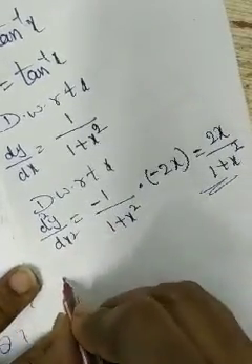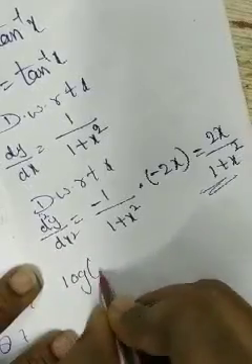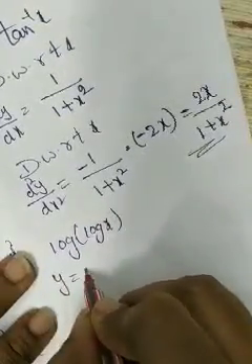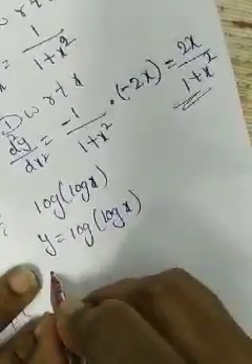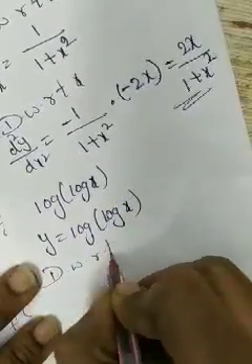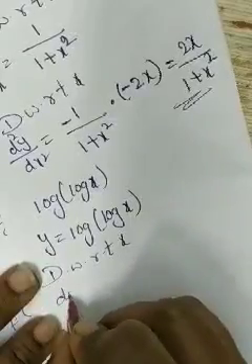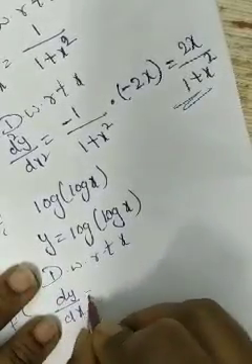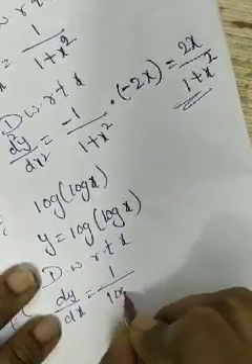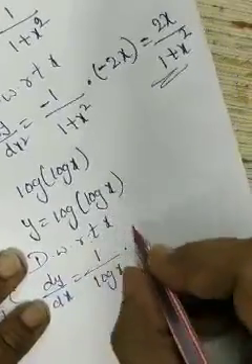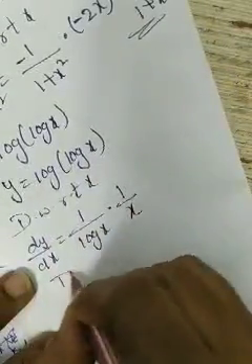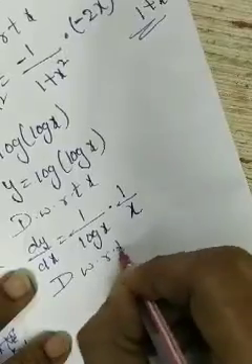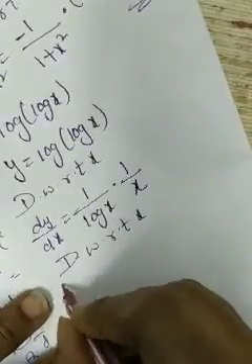log of log x. So y is equal to log of log x. Differentiate with respect to x. So dy by dx is equal to 1 by log x. Log x derivative is 1 by x. Differentiate with respect to x.